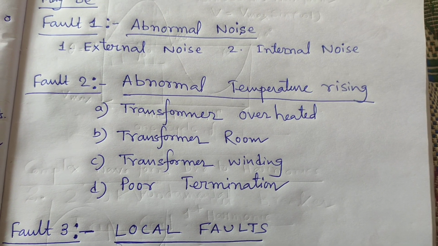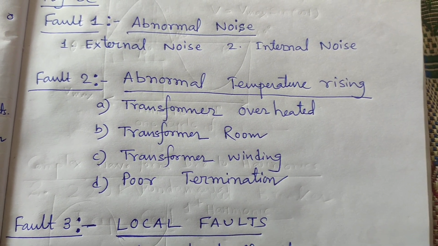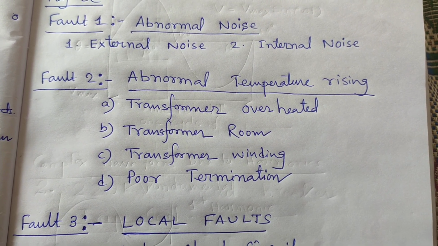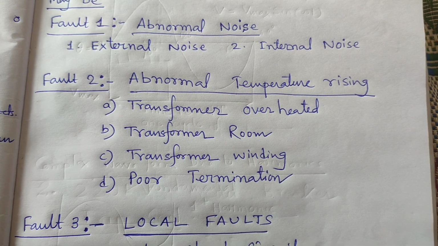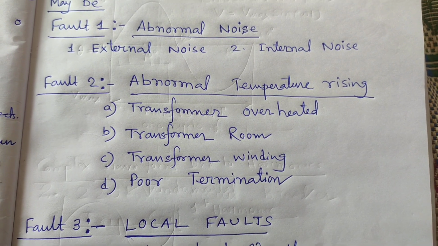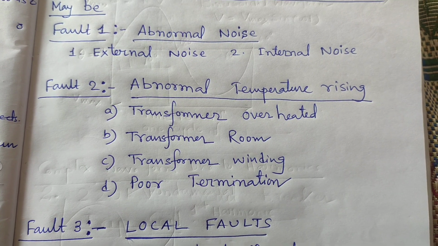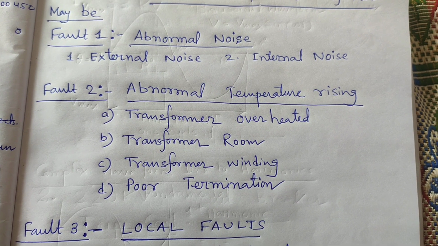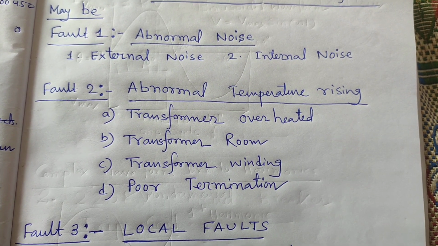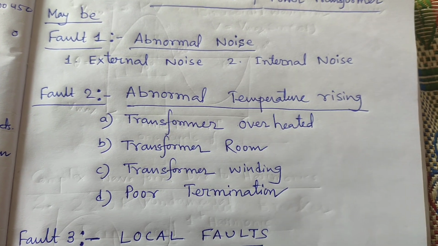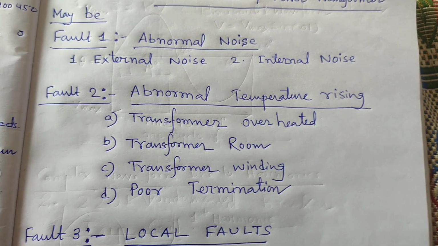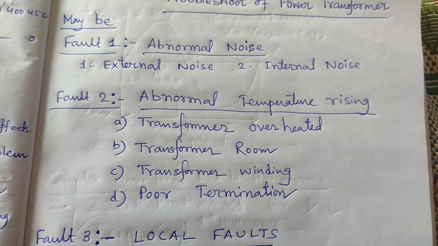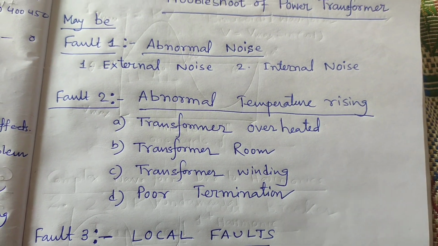So we should check with the help of the thermovision camera which particular part has overheated, and we should replace the concerned clamp connectors if there is any problem. If the temperature is beyond 70 or 80, we should check the clamp connectors and schedule the maintenance program for that particular point.